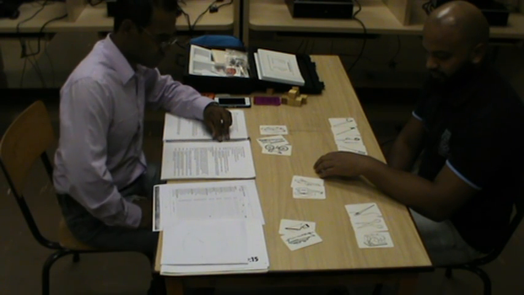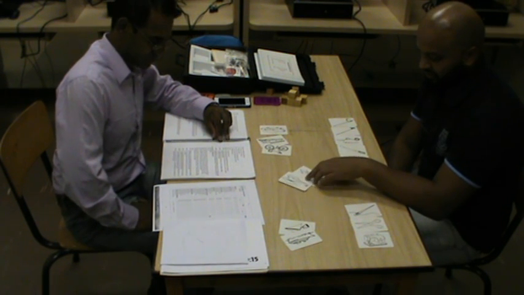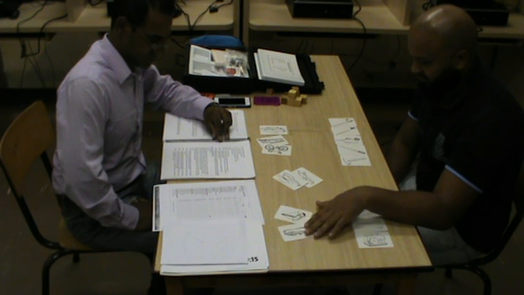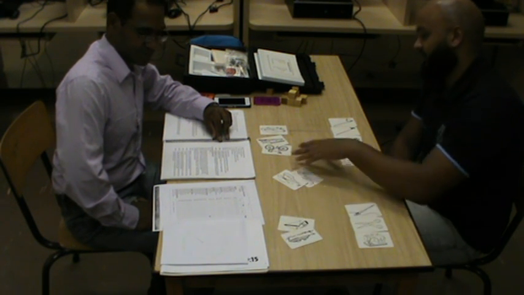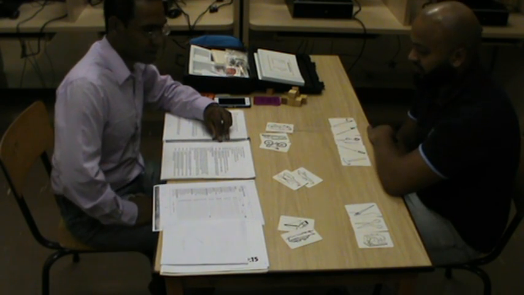So tell me about your new groups. This is taking different types of transportation. This is flying, and that is on sea, and this is on the track. Okay, good.